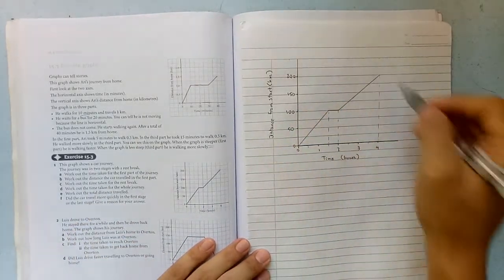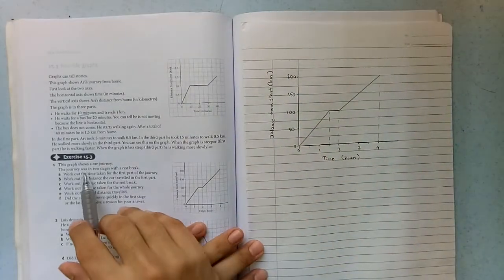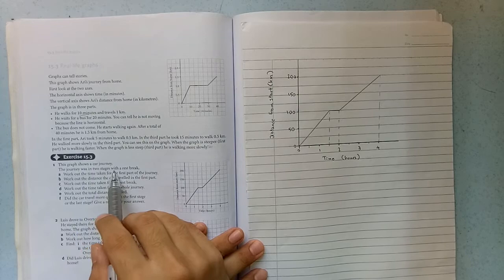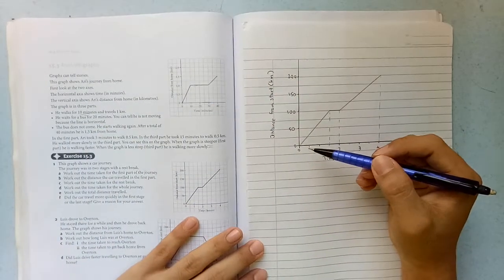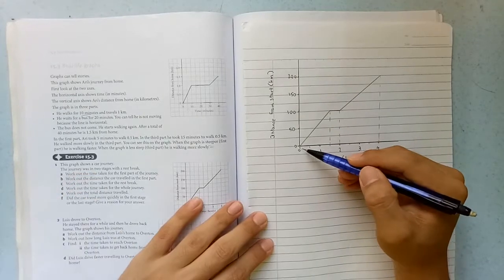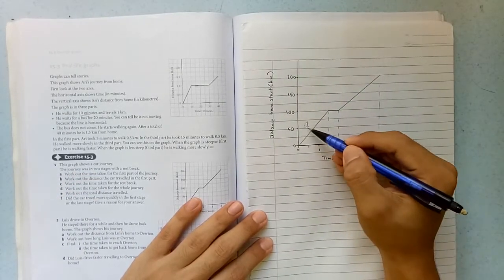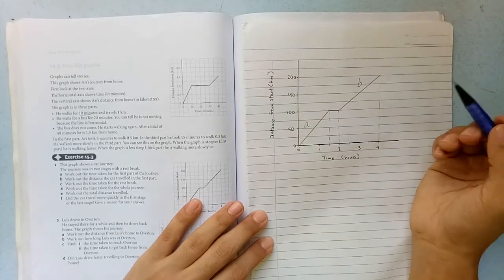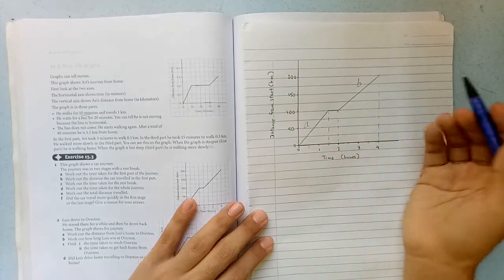The journey was in two stages with a rest break. One stage is here and then another stage is here. First stage, another stage, and it has a break between.